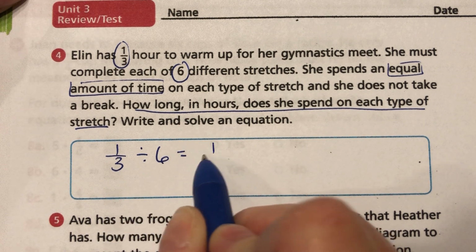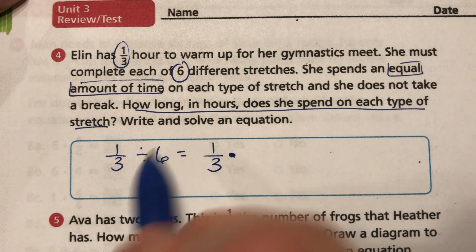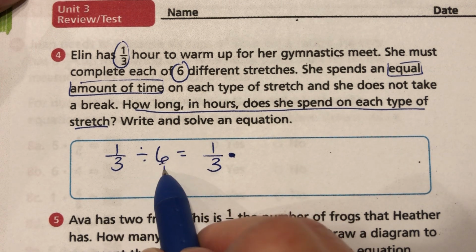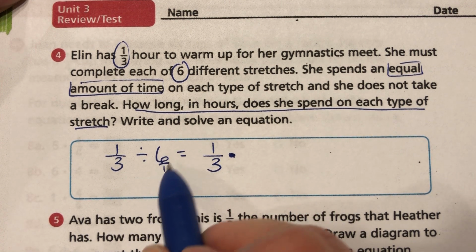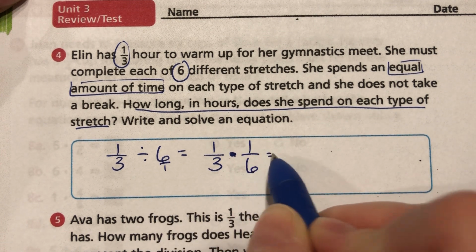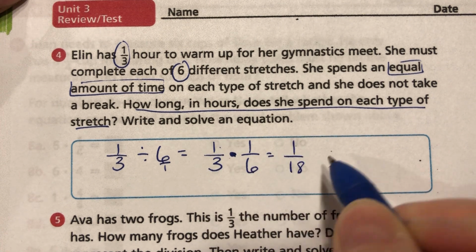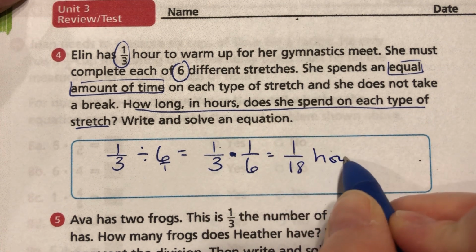So in order to solve this, we learned that you can take the 1/3 and multiply by the inverse operation. And right now, this would be 6/1, right? So if I want to use the inverse or the reciprocal of that, I can just say 1/6. And 1/3 times 1/6 is 1/18 of an hour.